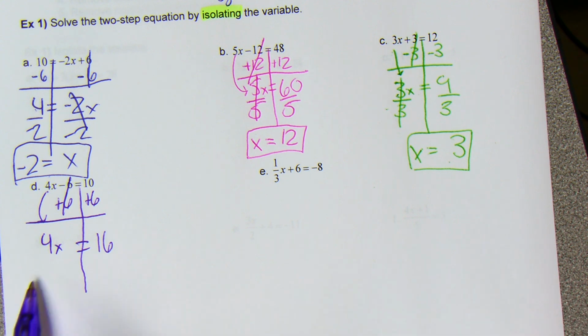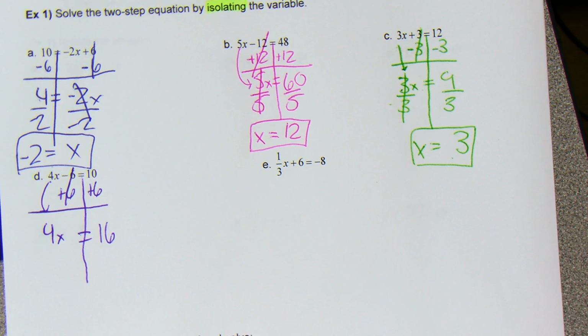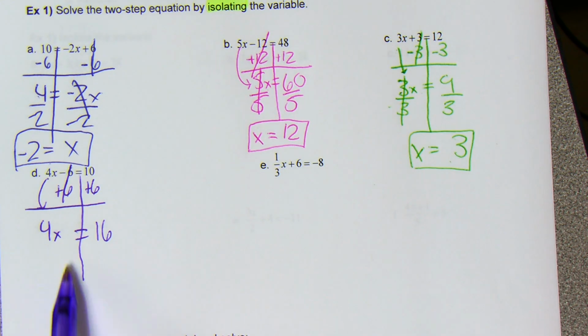Right now this 4 is attached to it. That's my lover, so I need to kick him or her or whatever out. In order to do that, I need to do the opposite operation. We know that when a number is right next to our variable, it is multiplying that variable. And the opposite of multiplication would be division.